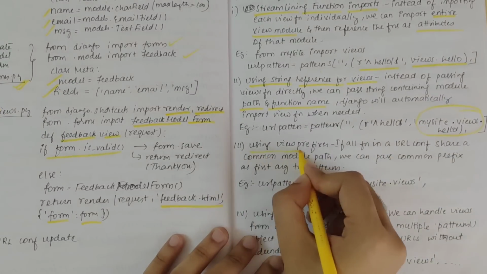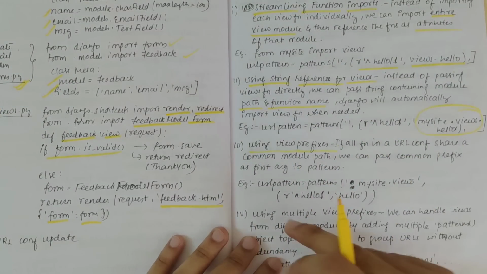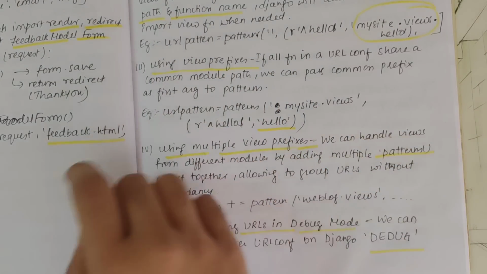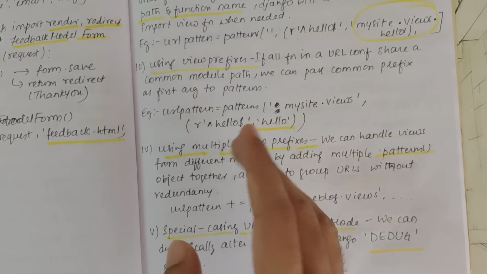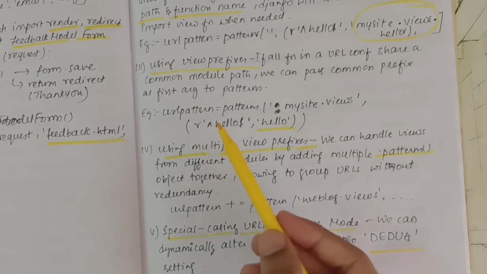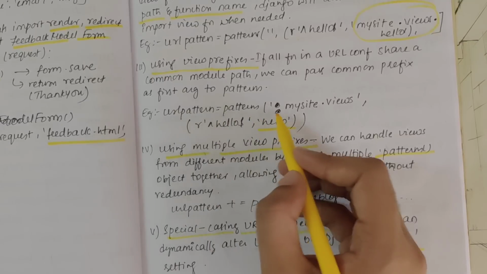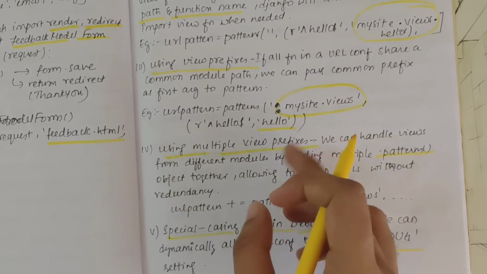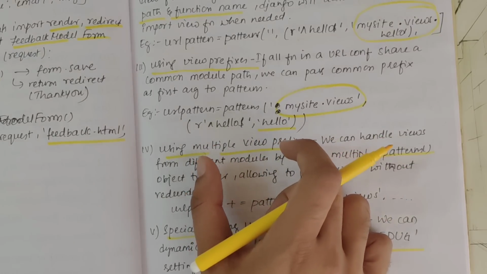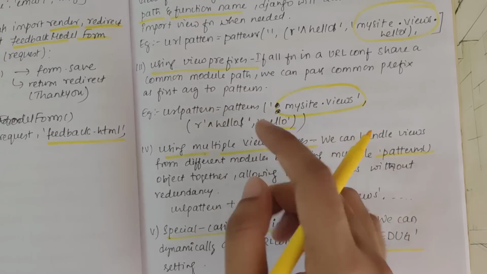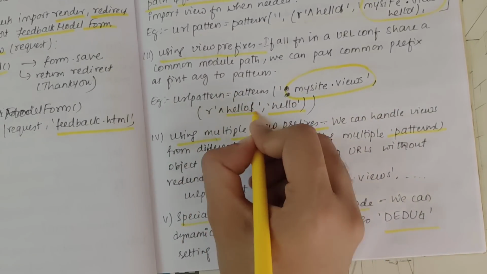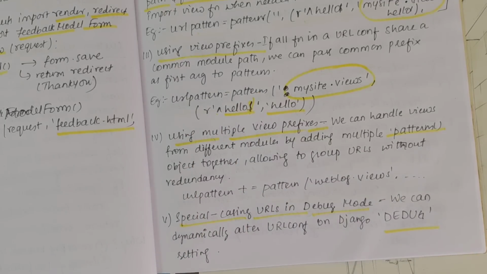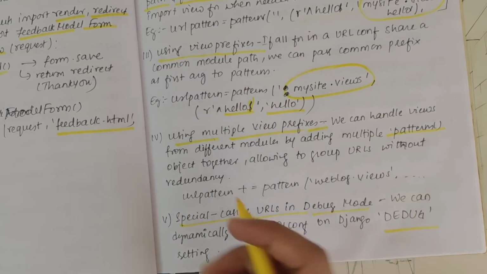Next we have using prefixes. So it is just the opposite of what we have seen above. Using view prefixes, if all the functions in a URL configuration share a common module path, we can pass the common prefix as the first argument to that particular patterns. So that is urlpatterns is equal to patterns, mysite.views, and I'm specifying hello, the function which I'm accessing, right? So hello would be generated, starting with hello and ending with $. We have understood this in the first module only, how we specify the regular expressions and all.